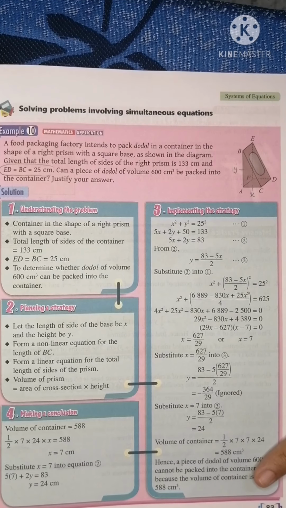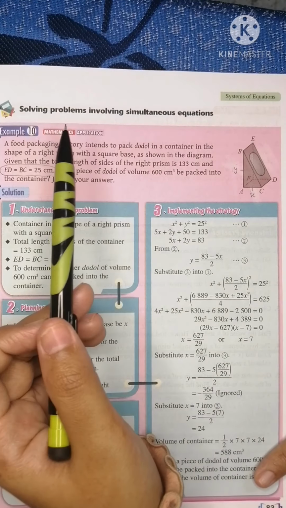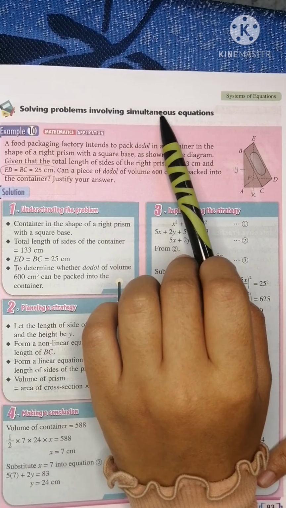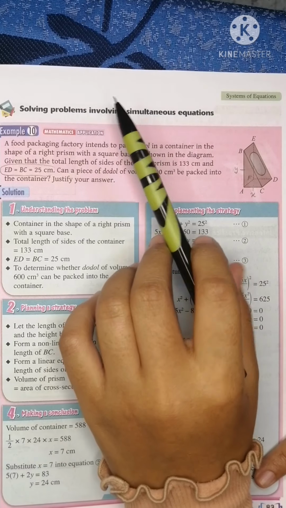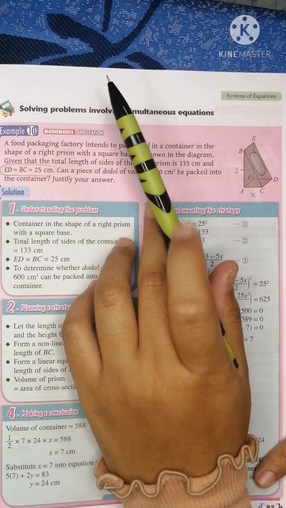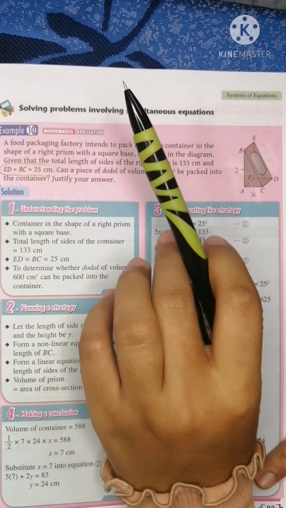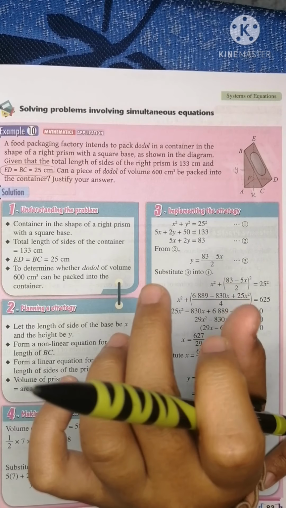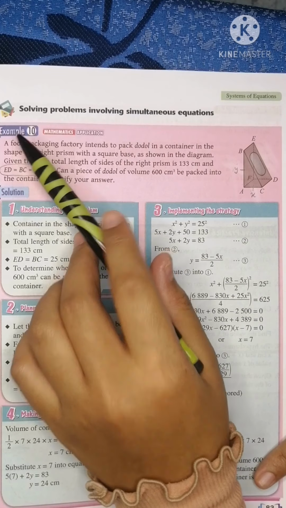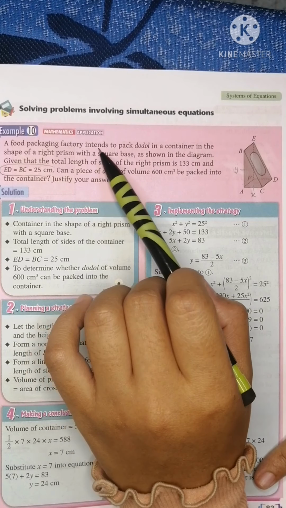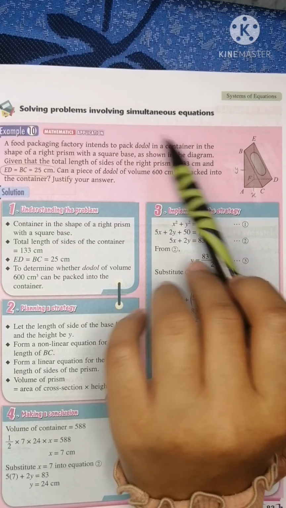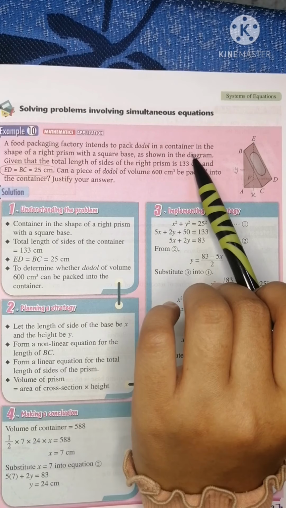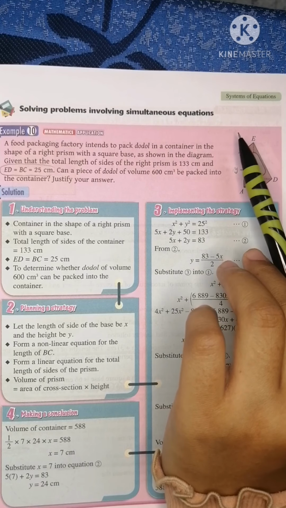Okay class, now we proceed to our last learning objective, which is solving problems involving simultaneous equations. So in order for you to solve the problems involving simultaneous equations, the key point is you need to create the equations. So look at example 10. A food packaging factory intends to pack dodol in a container in the shape of the right prism with the square base as shown in the diagram. This is the shape of the right prism.